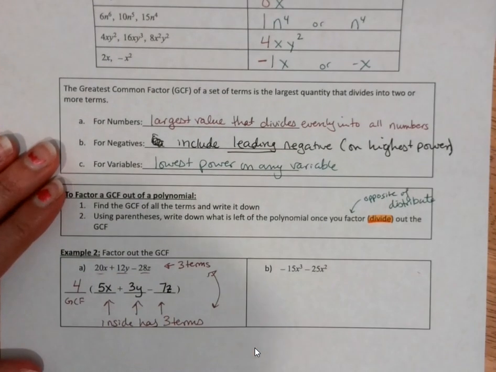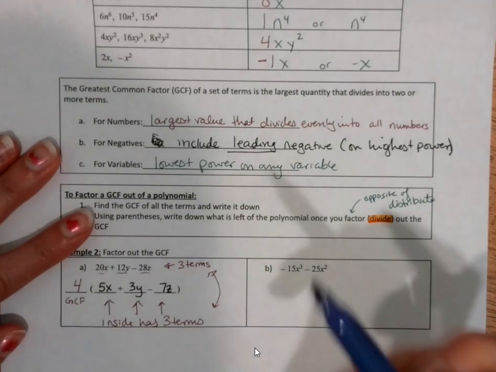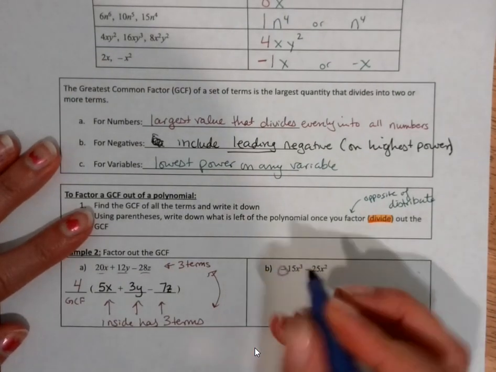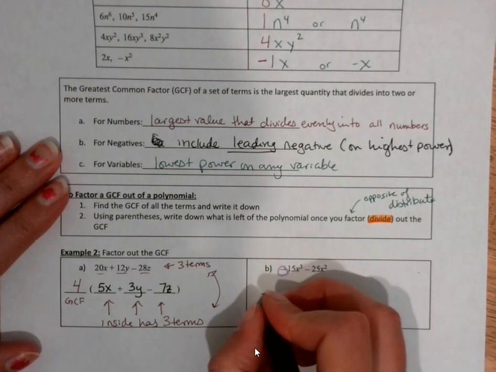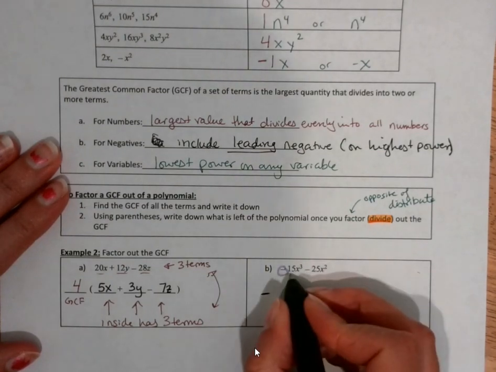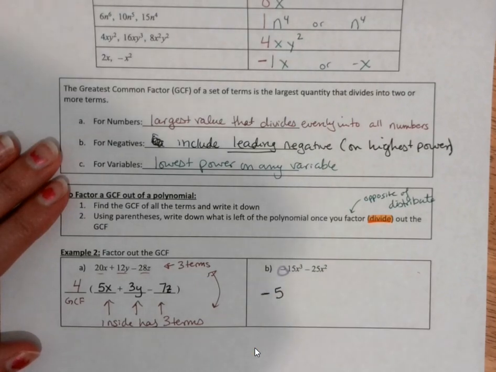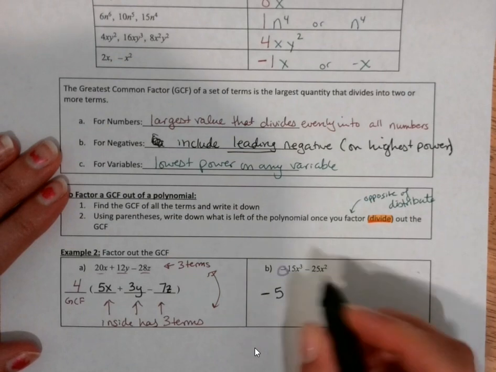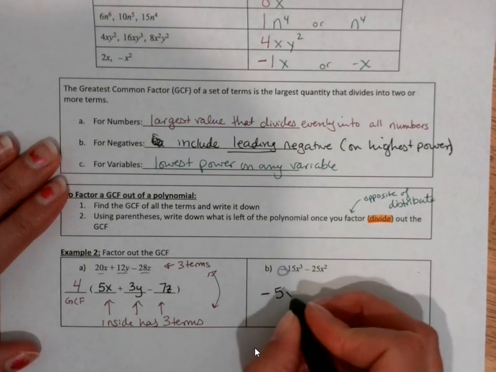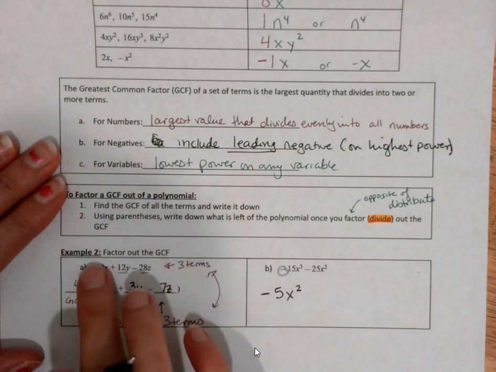Okay, and the last one right here for our video notes. I see first that I have a leading negative, so we're going to factor out a leading negative. So my greatest common factor is going to be negative. Then I'm looking for my number, 15 and 25. 5 is the greatest number that divides into both of those. Then my variable component, the least number that any variable has is x squared, so 5x squared, that's all the greatest common factor. So I write my greatest common factor outside of parentheses.